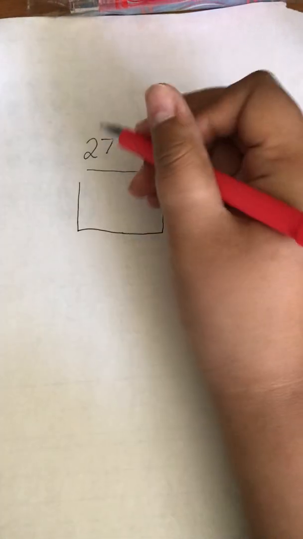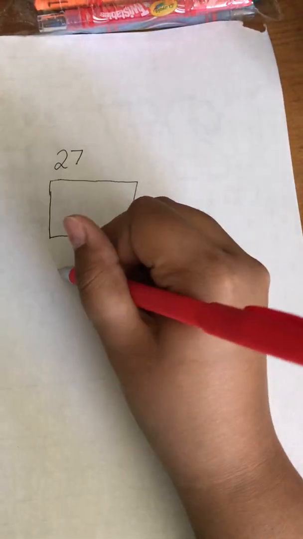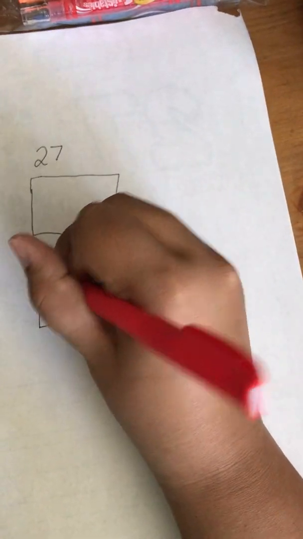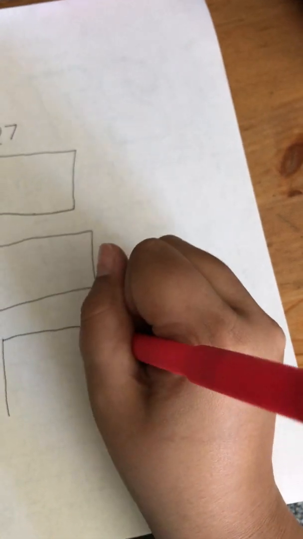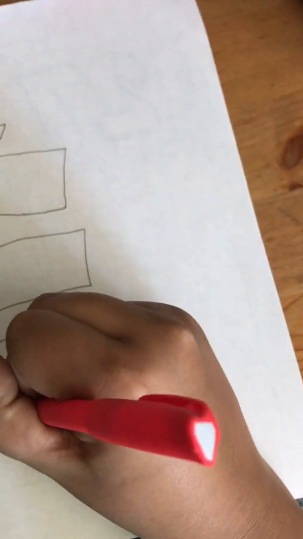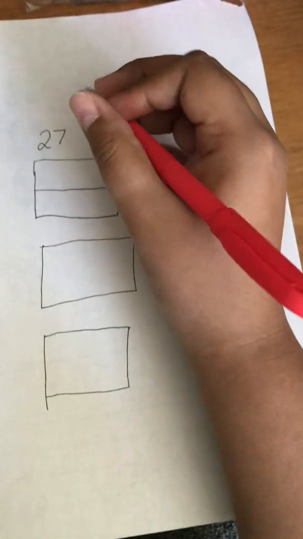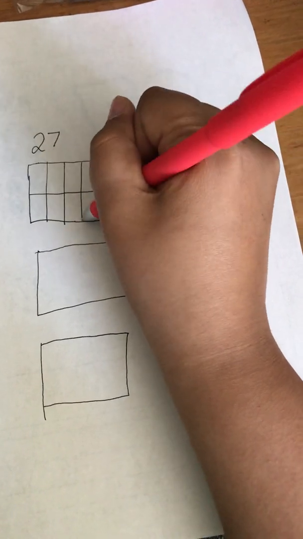So remember, 27 is bigger than 20, but it's smaller than 30. So I'm going to use 3 10 frames, okay? So that I have 30 squares total.